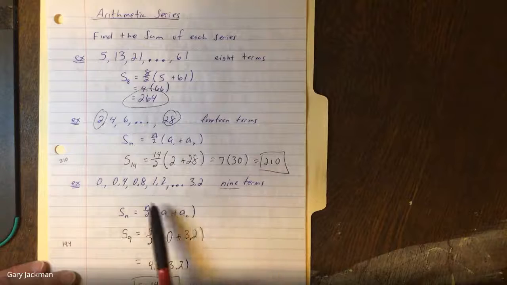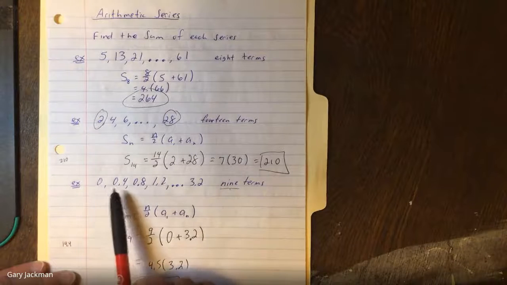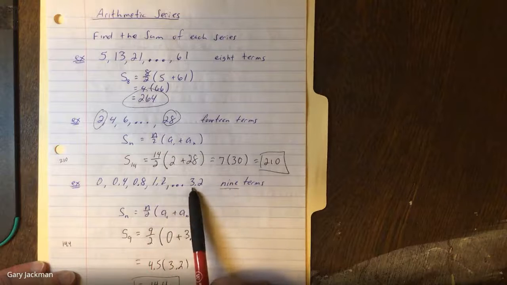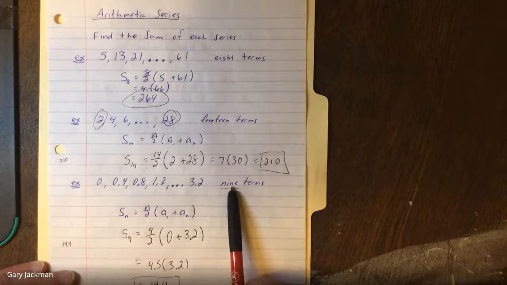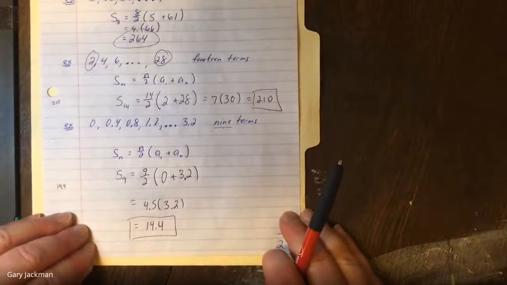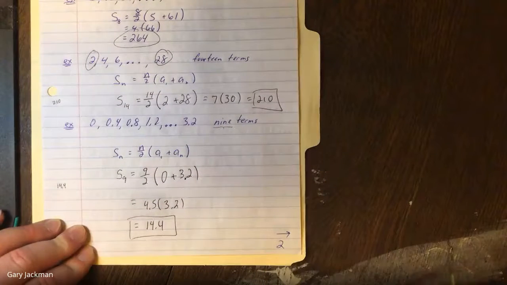So if I evaluate the series that goes from 0, 0.4, 0.8, 1.2, dot, dot, dot, up to 3.2, knowing there's 9 terms, I get a final sum of 14.4 there.